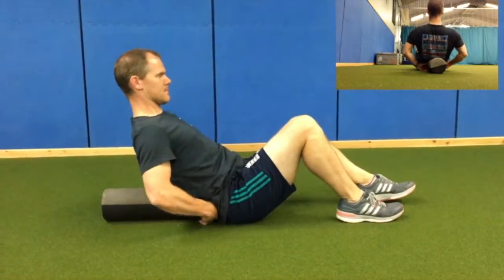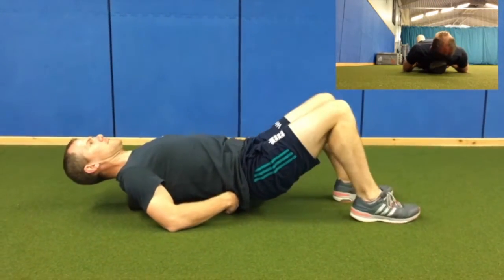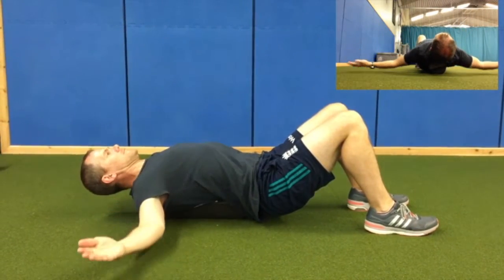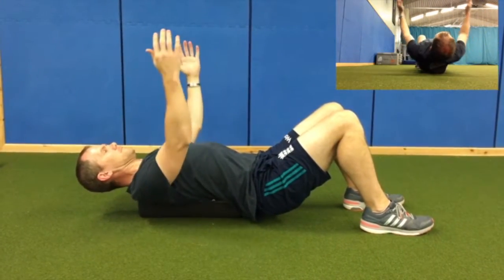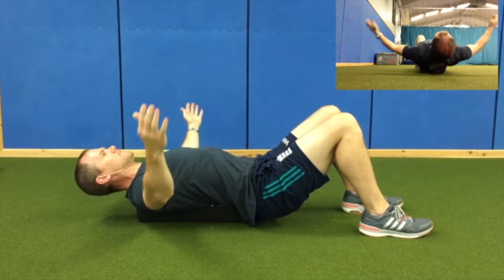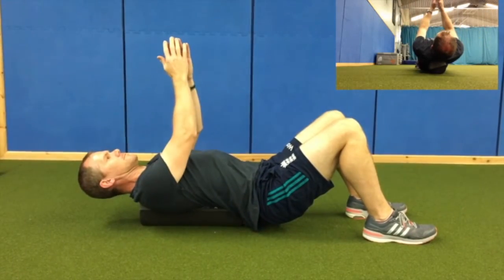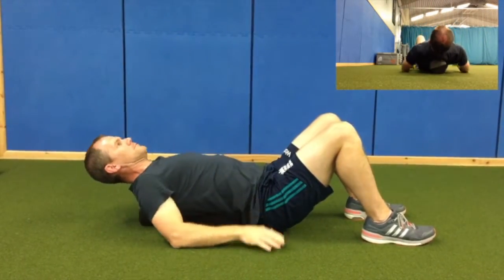Sitting on the floor, place the foam roller behind you in line with your spine and lower yourself onto the roller. Lift your hips off the ground to support your lower back. Extend your arms to the ceiling and then lower them out to the side and back up again, keeping your trunk braced. This helps with opening up the chest, upper back and thoracic area.